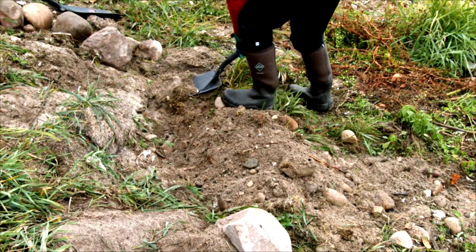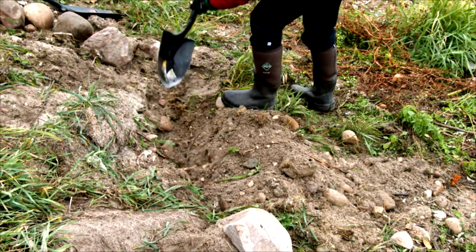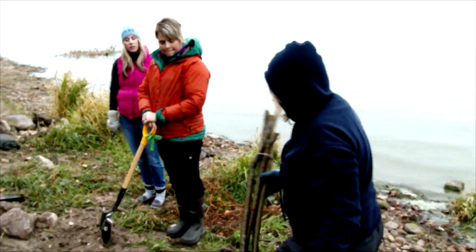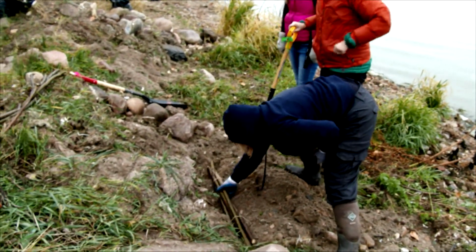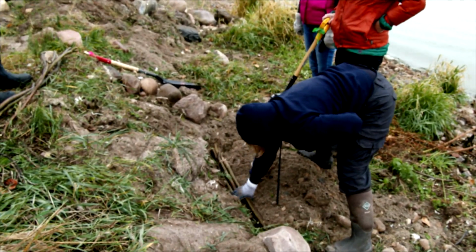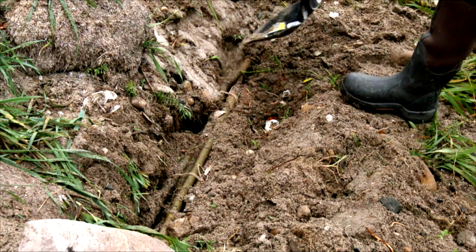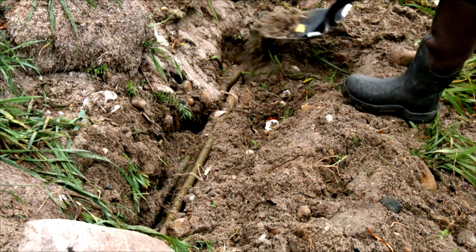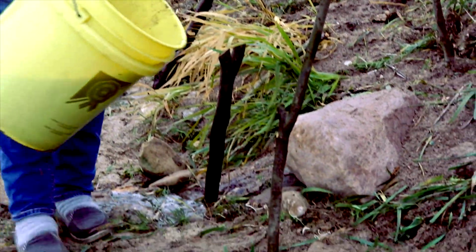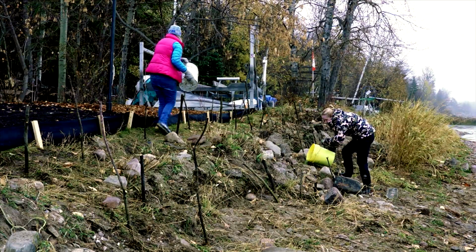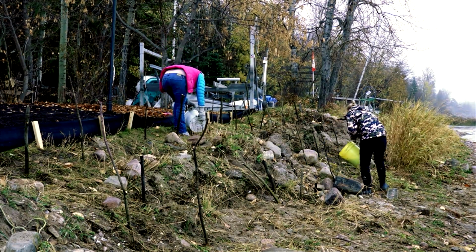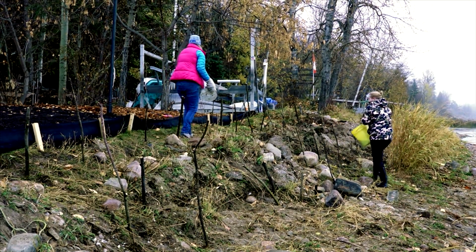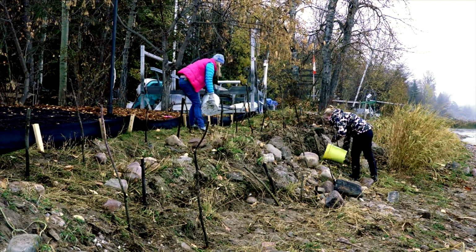Next, we dug a trench slightly larger than the bundle of stakes. You must then place the bundle in the trench and backfill with soil so that 90% of the bundle is covered. Once again, the soil must be packed in to remove any air pockets that might be present. Once everything has been planted, the entire site was watered to provide moisture and prevent the stakes from drying out. Over the winter, the snow will provide cover and help to insulate the stakes.